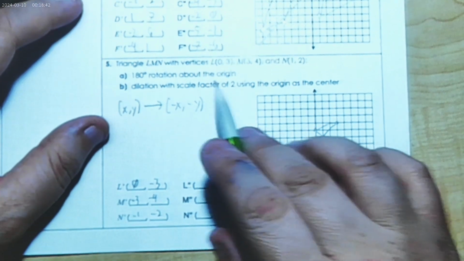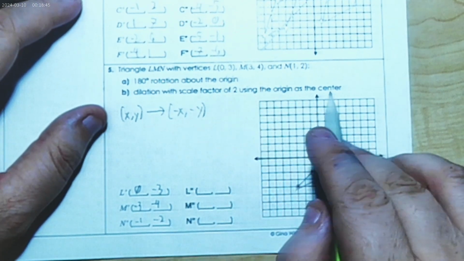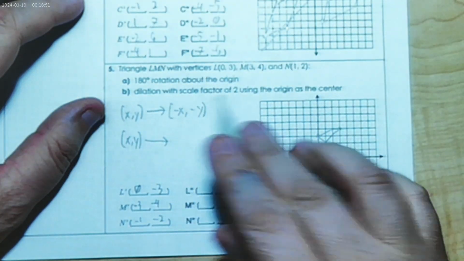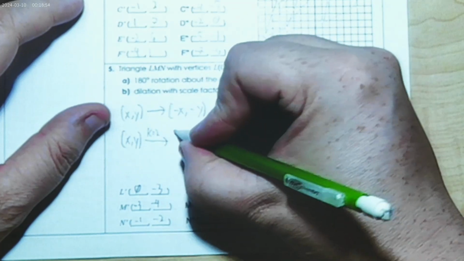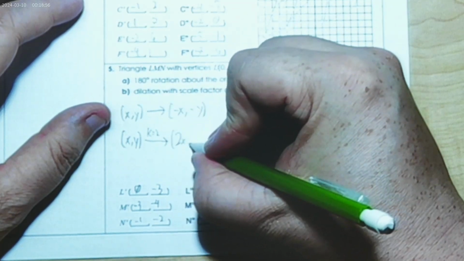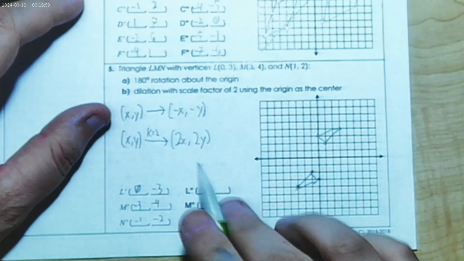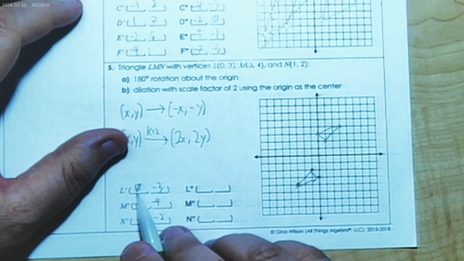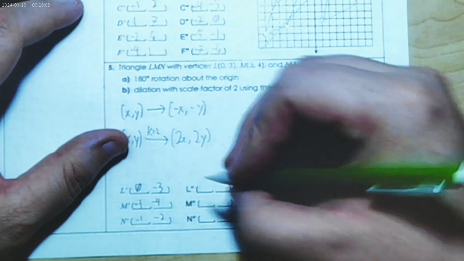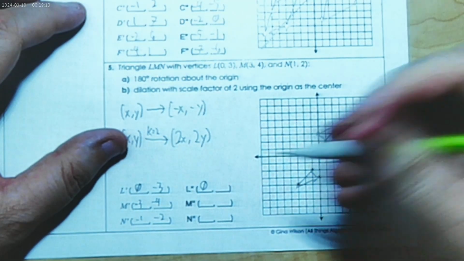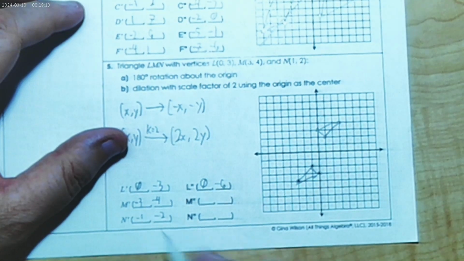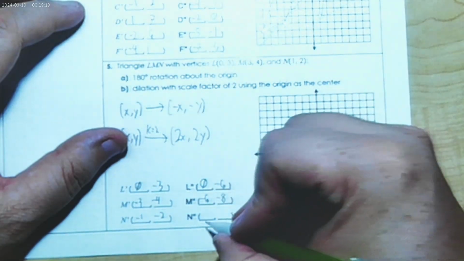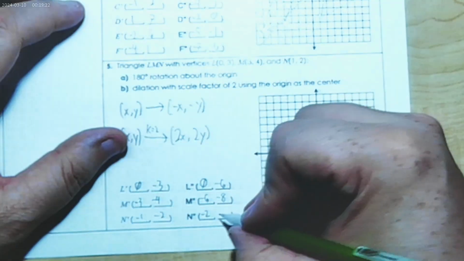I can beat that. Dilation of scale factor 2 using the origin as center. If you remember, that transformation with scale factor of 2 just means that whatever x is, it's going to be 2 times x, and whatever y is, it's going to be 2 times y. So I'm going to go point by point. 2 times 0 is 0, negative 3 is negative 6, negative 3 times 2 is negative 6, negative 4 times 2 is negative 8, negative 1 times 2, negative 2, negative 2 times 2, negative 4.